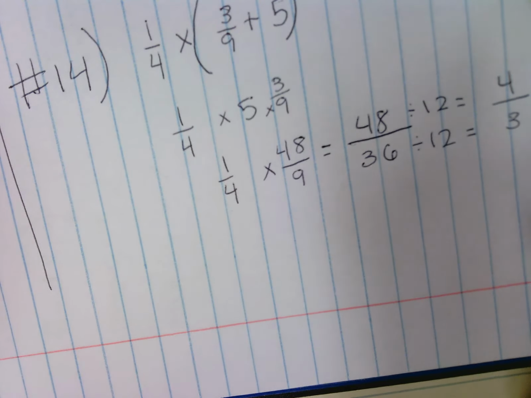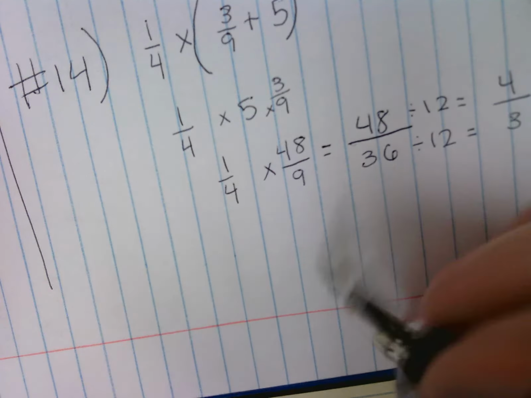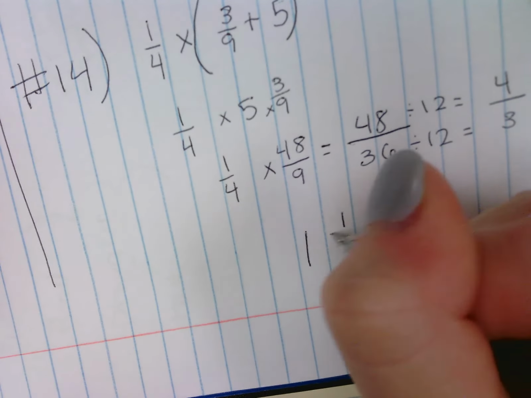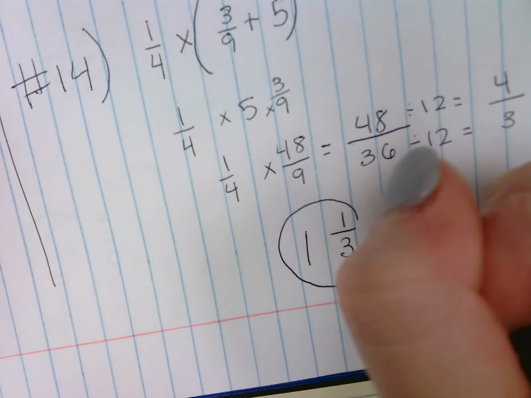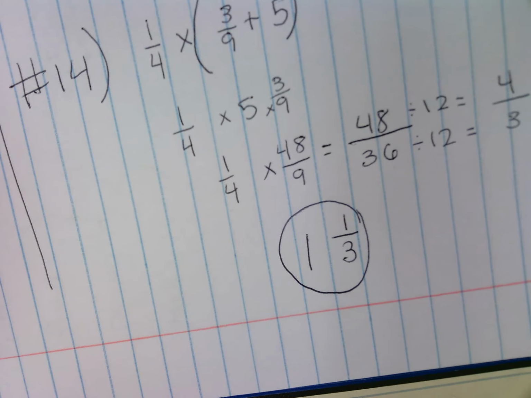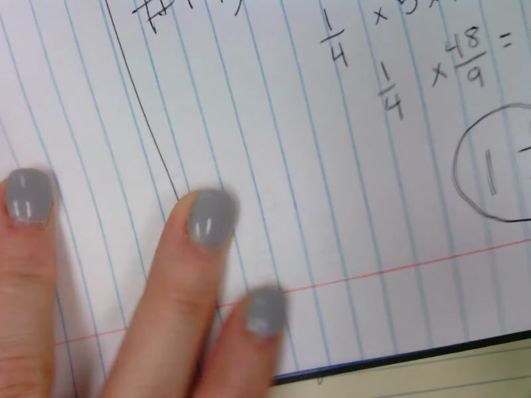I'm going to go ahead and simplify it and make it a mixed number. 4 can go into 3 one time with 1 left over, and it's still over 3. So 1 and 1/3. I'd like you to go ahead and do number 15 on your own if you continue to have time. I'm actually going to review 15 with you, but if you continue to have time after 15, go ahead and complete 16. So let's move on to number 15.